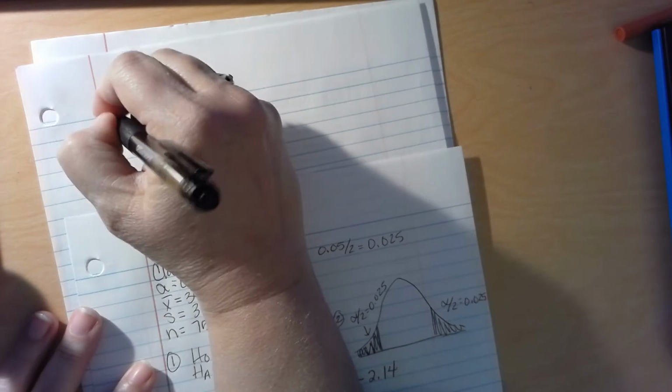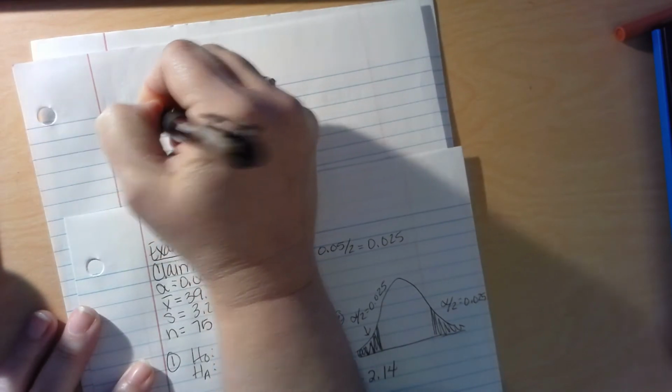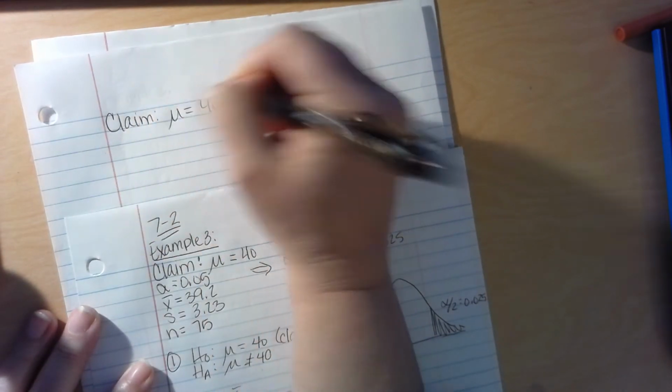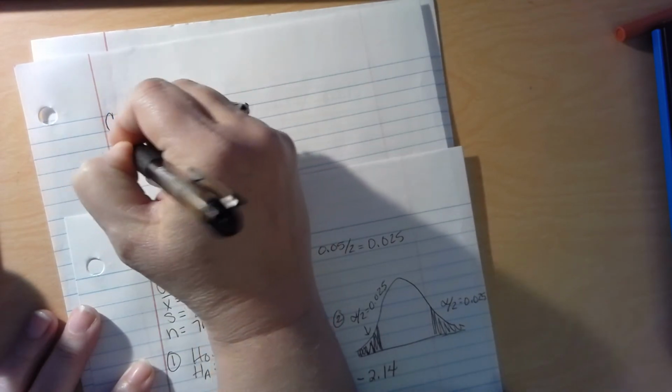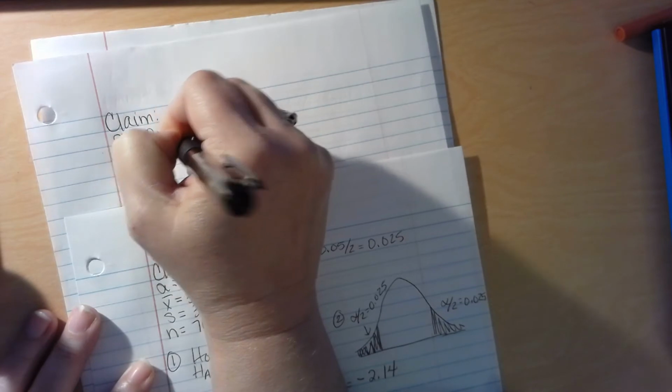So the same problem, going off the same information, our claim is mu is 40, alpha is the same, x bar hasn't changed. So some of this work is going to be repeated.